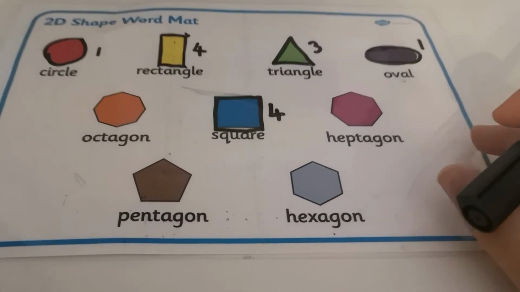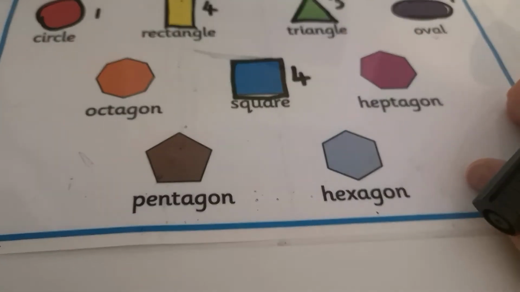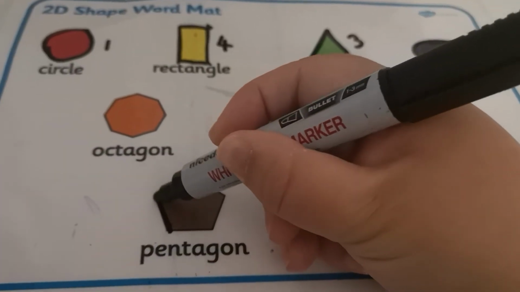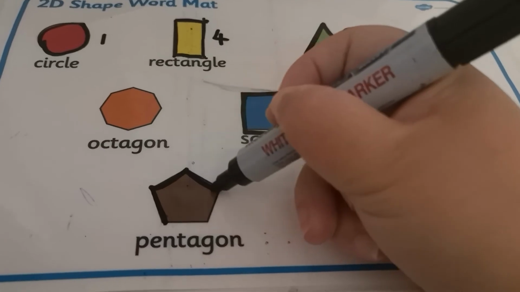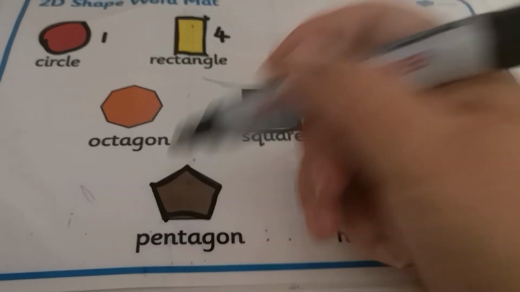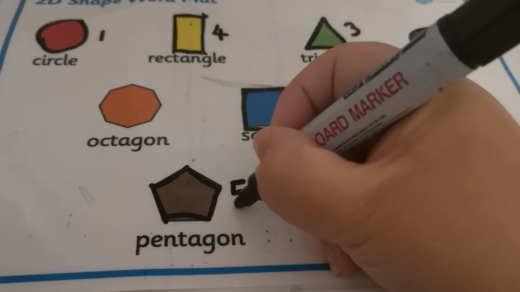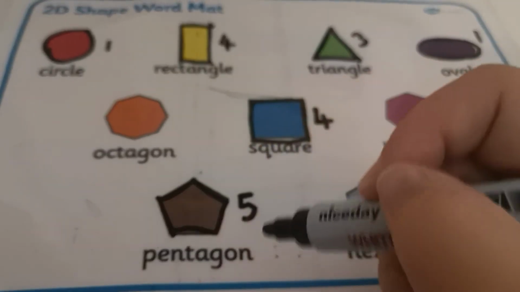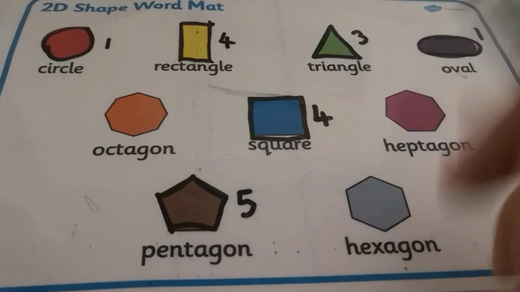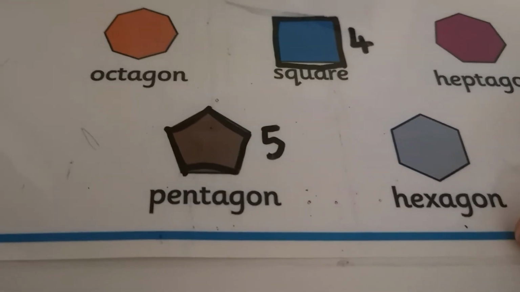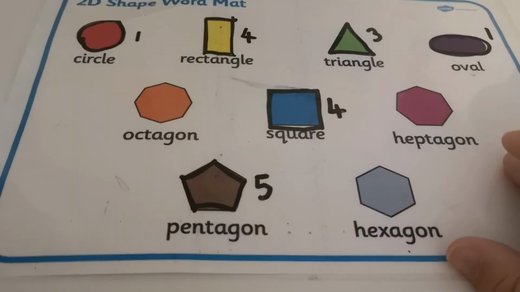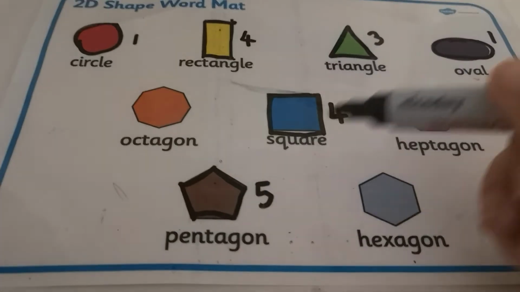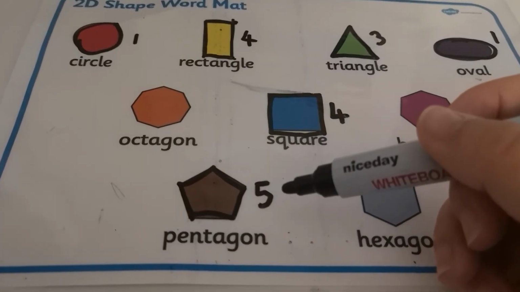And then there's some other shapes here that you might not know. Now, let's count how many sides this has got. 1, 2, 3, 4, 5. A shape that's got 5 corners and 5 edges is called a pentagon. Can you say pentagon? Pentagon. So 3 is the triangle, 4 is the square, 5 is the pentagon.